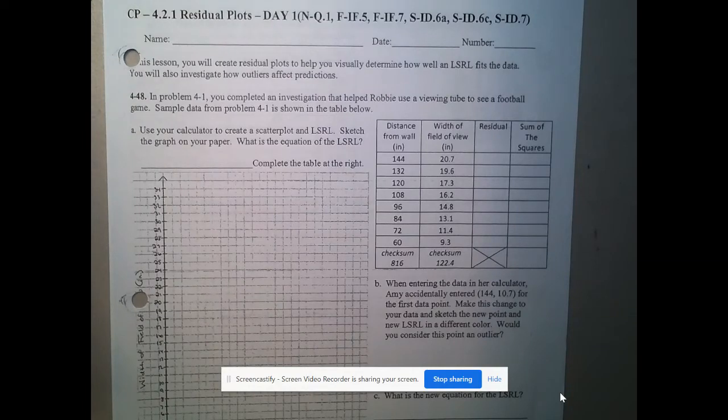All right, so we've mastered how to make a scatter plot on our calculator and how to get a least square regression line and how to fill in the table for the residuals and the sum of the squares. But we're going to review that bit first before we move on to day one of residual plots.